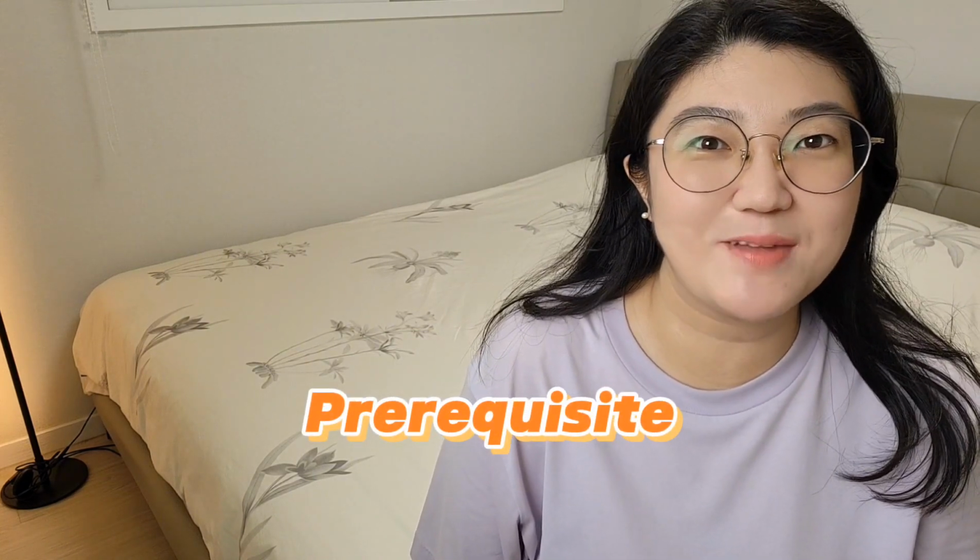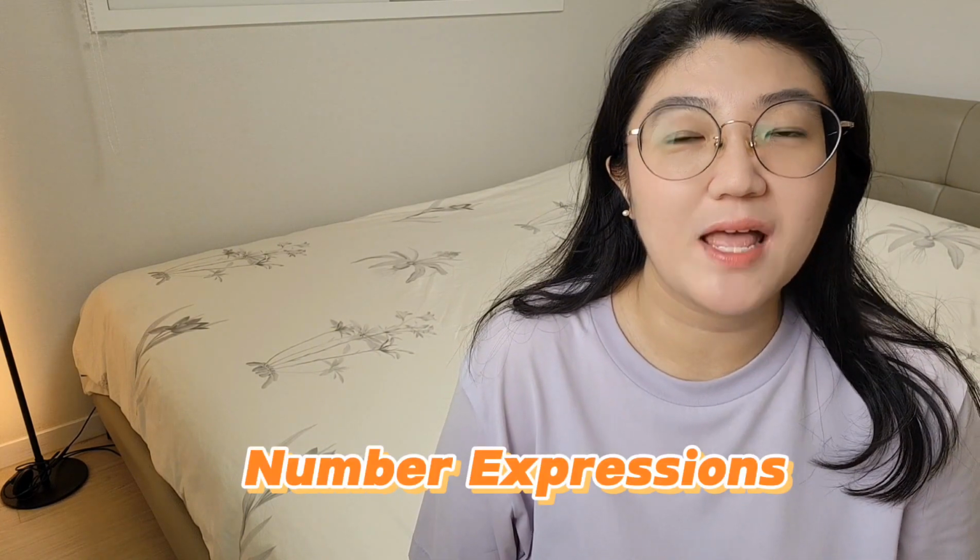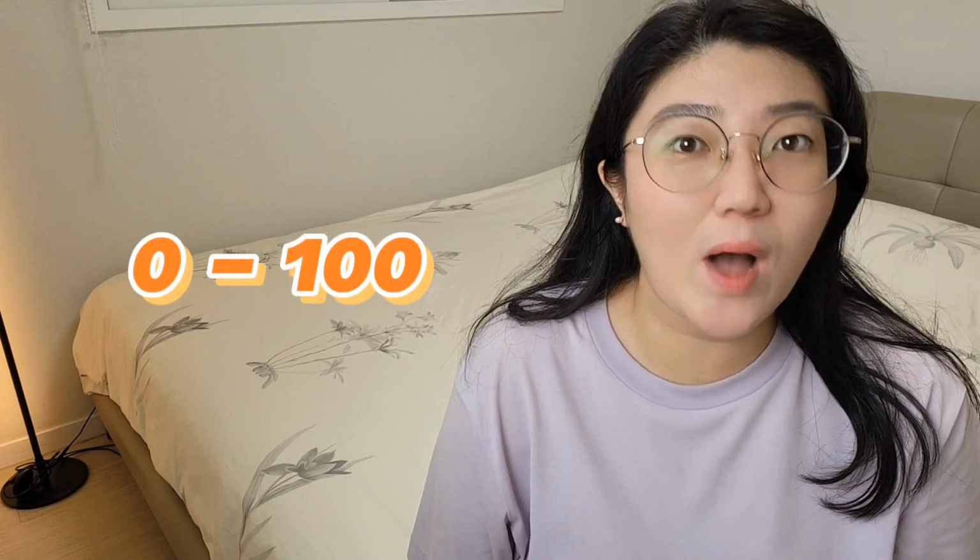Before we dive into any time expressions, let's talk about the prerequisites of expressing time in Chinese, which is understanding the number expressions. In particular, you should be able to count from 0 to 100. Numbers are not only crucial for any Chinese learning beginners or HSK 1 students, but it's also an integral part of Chinese time expressions. In this video, we will not cover that in detail, but if you want a complete guide on number expressions, feel free to leave a comment down below and let me know.